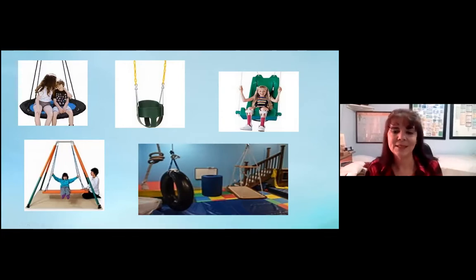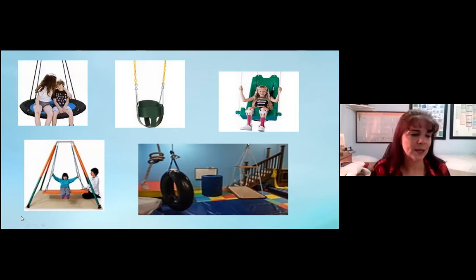So there's all kinds of swings out there, right? There's adaptive swings, there's infant swings. This is a therapy clinic. And it's got all kinds of swings in it. And if you do private therapy, you probably have seen a gymnasium that looks very much like that. I'm not saying you have to build that in your home, but a tire swing is pretty easy to create in your backyard.